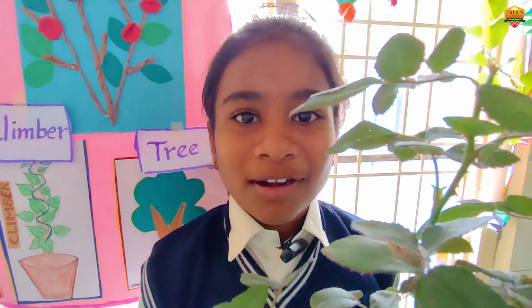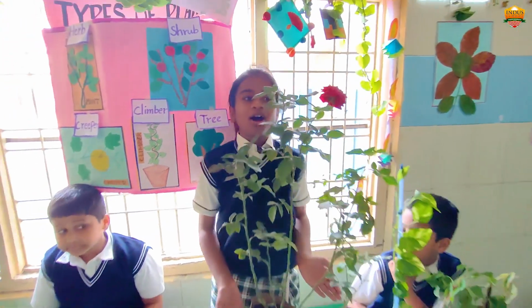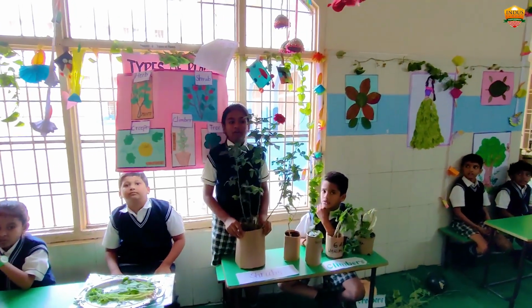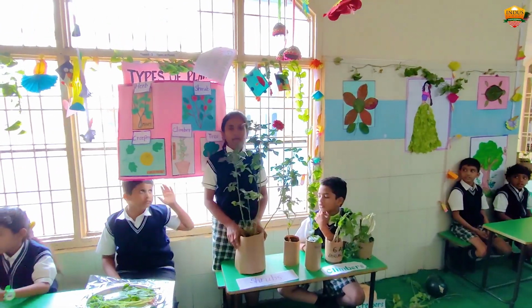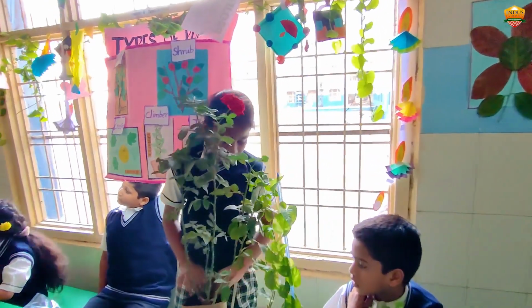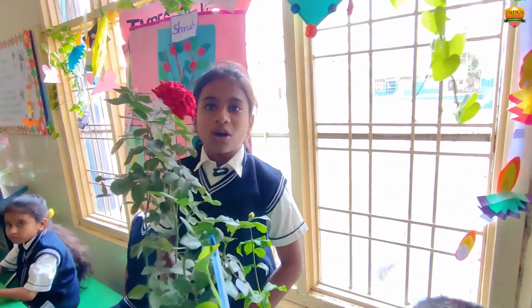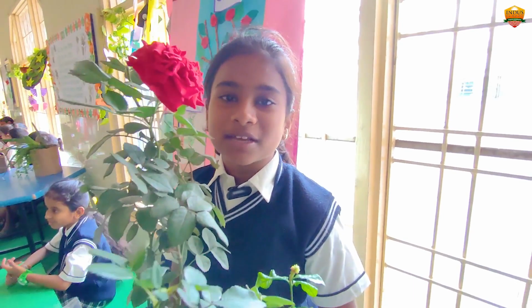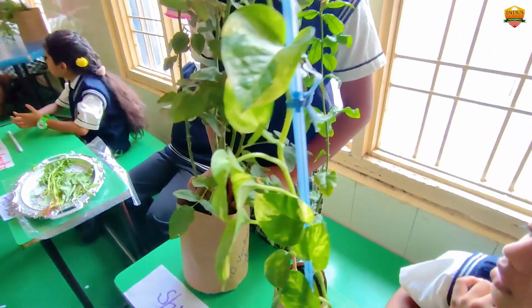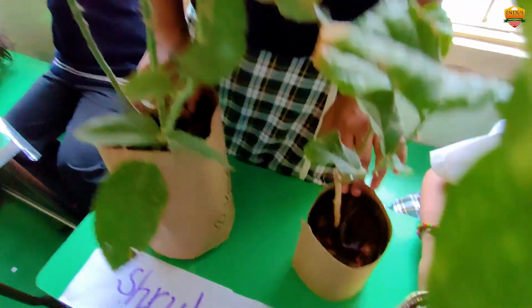Thank you. Good morning, sir. These are shrubs. How are the stems of these plants? They are thin and woody. Plants which have thin and woody stems with equal sized branches arising from just above the soil are called shrubs. They are bigger than a herb, smaller than a tree. They grow bushy because their branches grow just above the soil. Shrubs are seasonal. They live for 5 to 7 years.